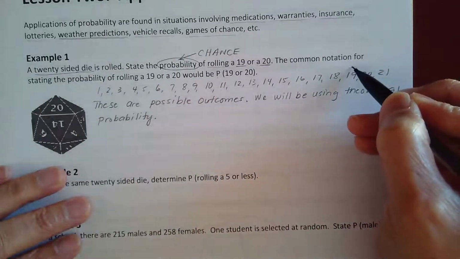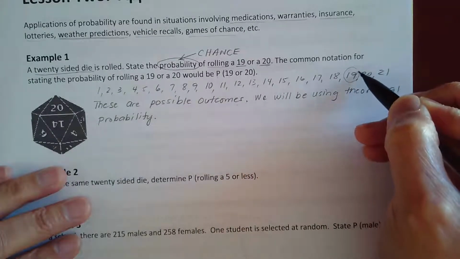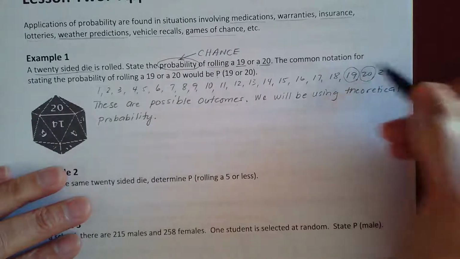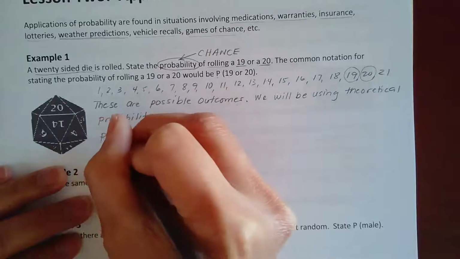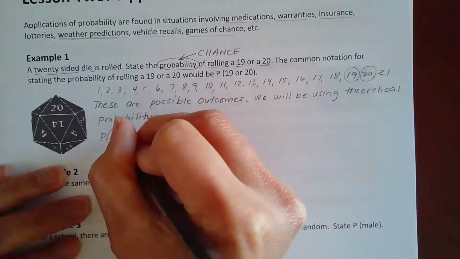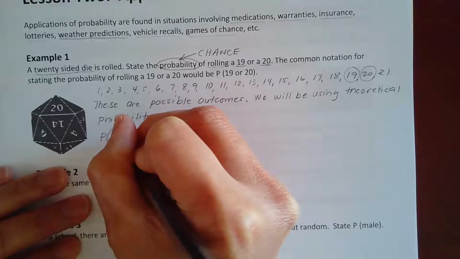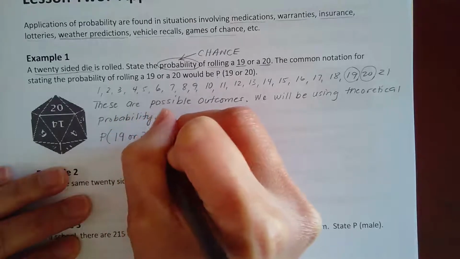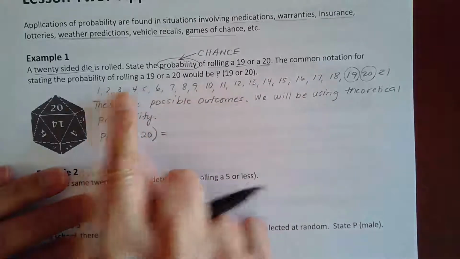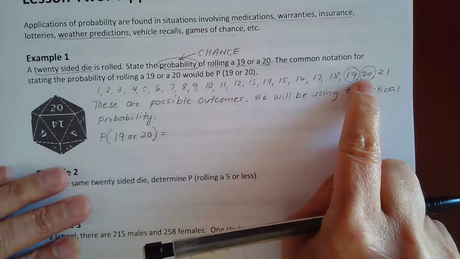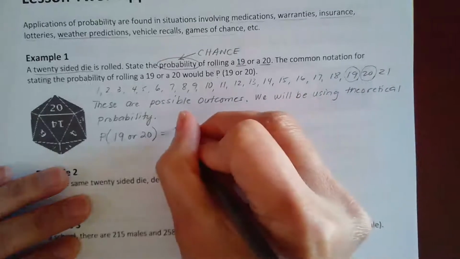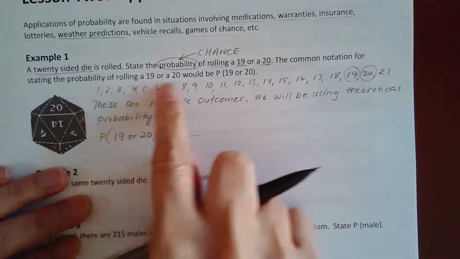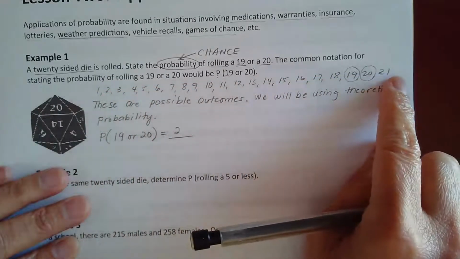Well, how many 19s are there? There's only one 19. How many 20s? There's only one 20. So for the probability of showing 19 or 20, we look at how many 19s and 20s there are. There are only two of them, so 2 out of all of the possible outcomes.